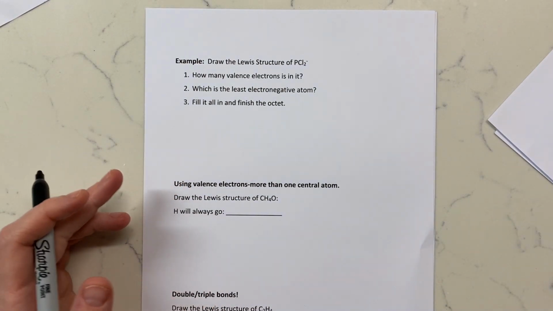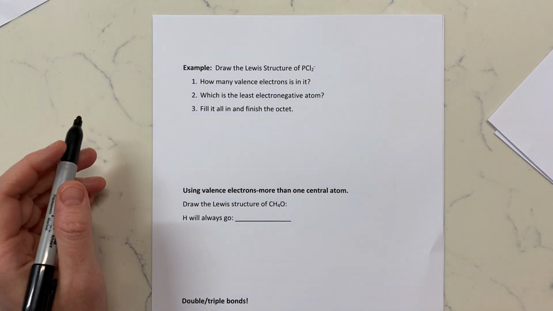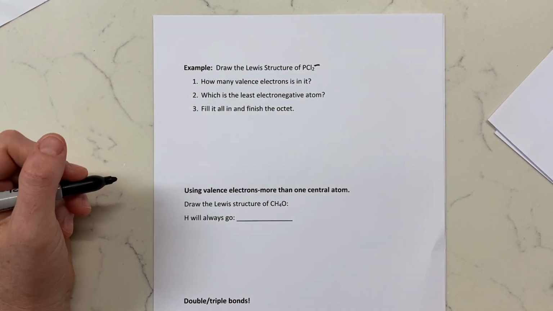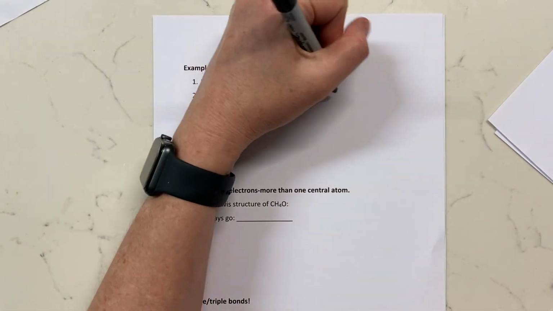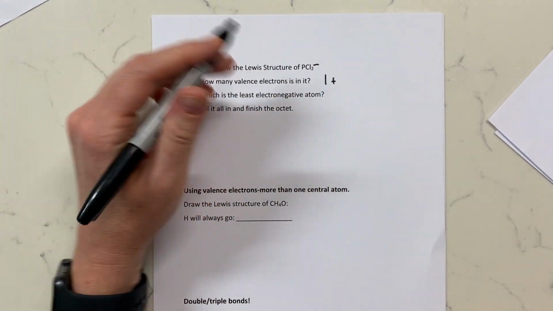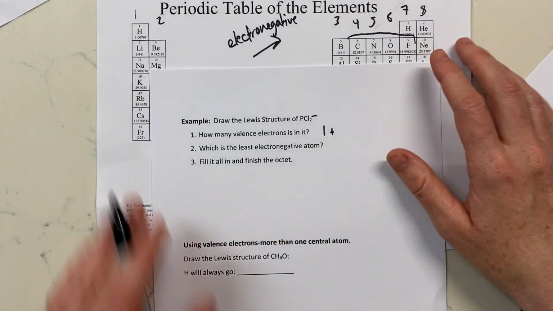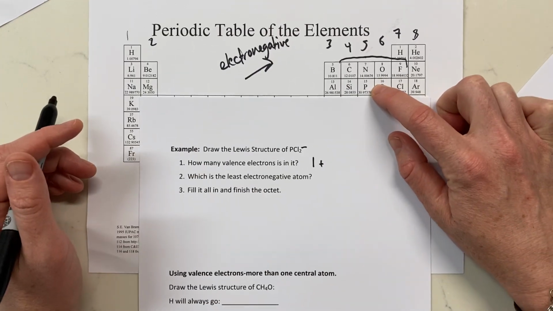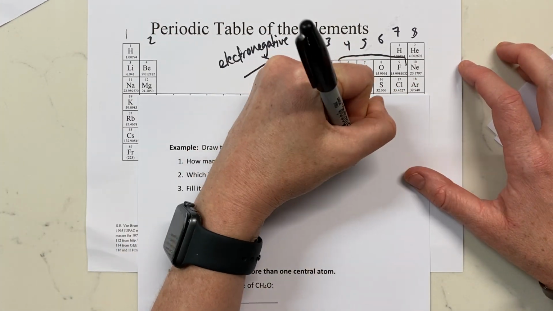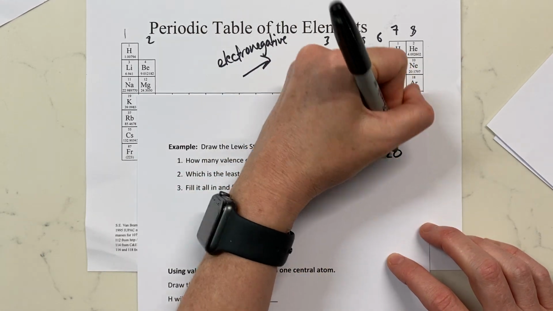Okay, now we're going to draw the Lewis structure of this ion here. It says count how many valence electrons are in it. Now, you might not be able to see on the video very well, but this is a negative sign. That's really important that we pay attention to that. That's the one we put first. Remember, we count the charge first, plus phosphorus. If you look at phosphorus, it has 5 valence electrons. And then there's 2 chlorines. Each of those has 7. And that totals up to, what's that, 14, 19, 20.